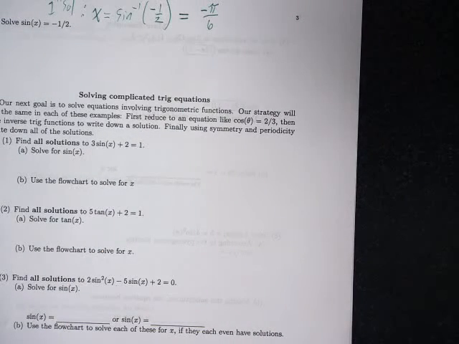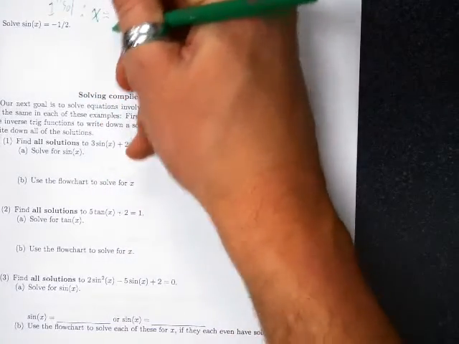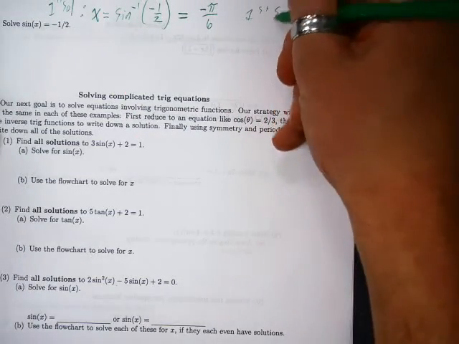The second solution is the solution we get by reflecting over the y-axis. So what's the second solution you see? Pi minus inverse sine of -1/2. Yeah, so there's the first solution.